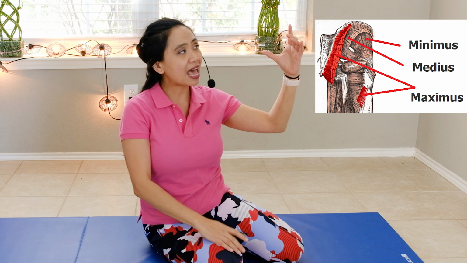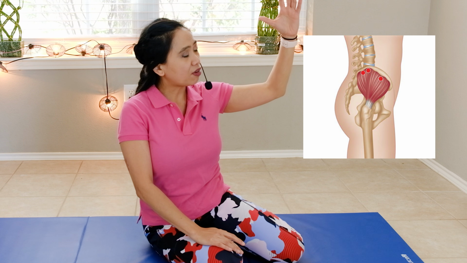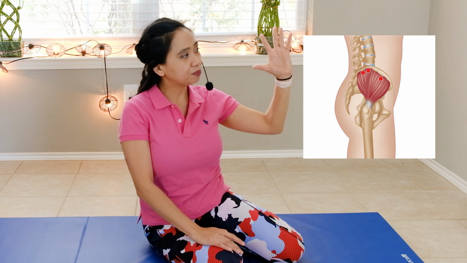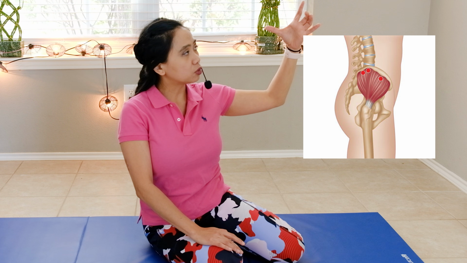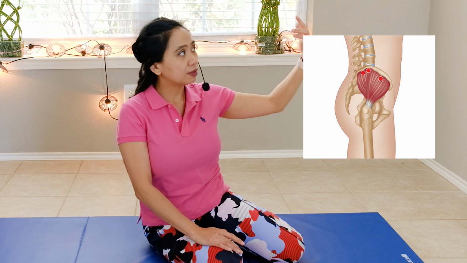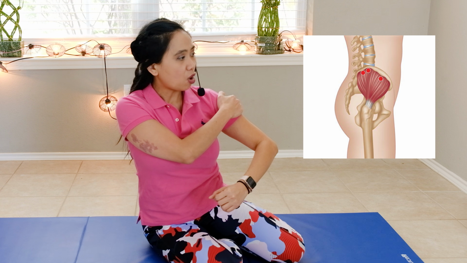So the medius starts at the origin of the iliac crest, the ilium fibers. So it's like a fan shape all the way down to the sciatic notch. So this muscle has the anterior fiber, middle and posterior fiber. It's almost like the deltoid of the hip.